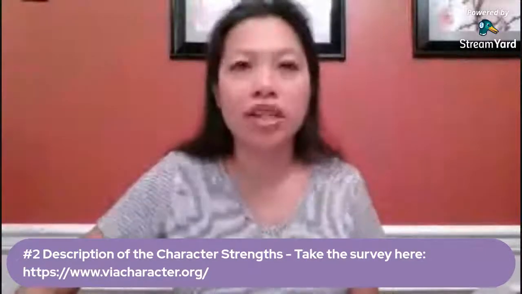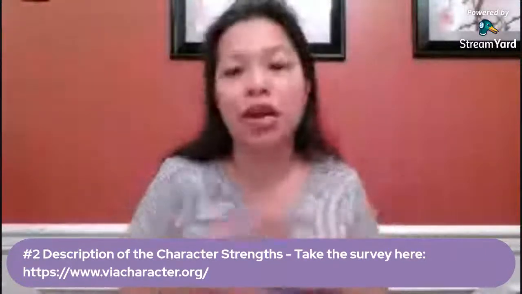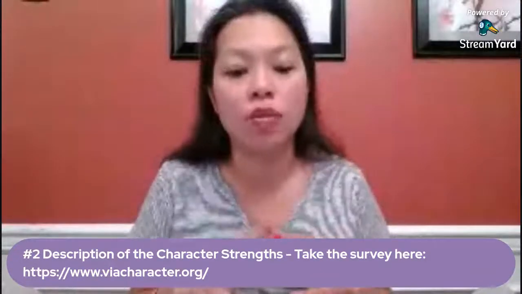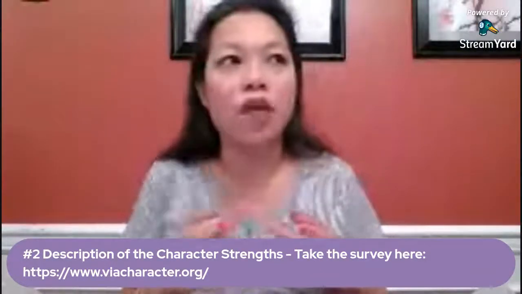The third one is creativity. Creativity is obviously being creative, but at a broader level, a lot of it is really focusing on being able to create out-of-the-box thinking.